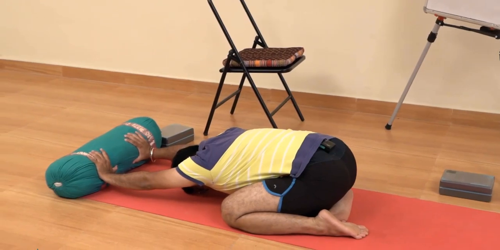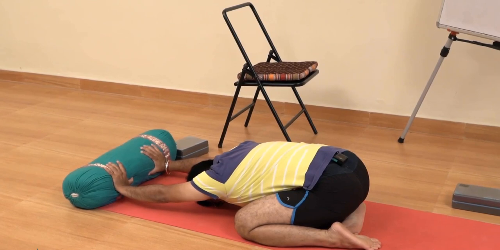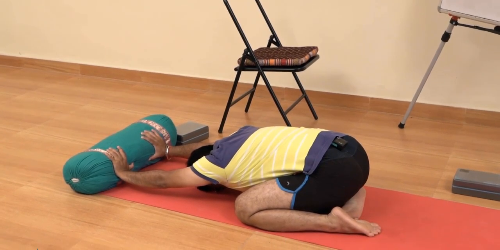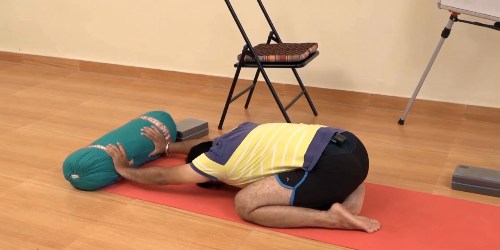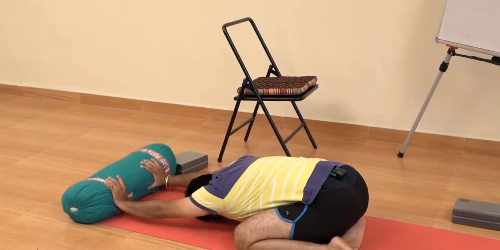In the child pose, with modification of the hip opening. Hold it for 30 to 60 seconds, 3 to 5 repetitions.